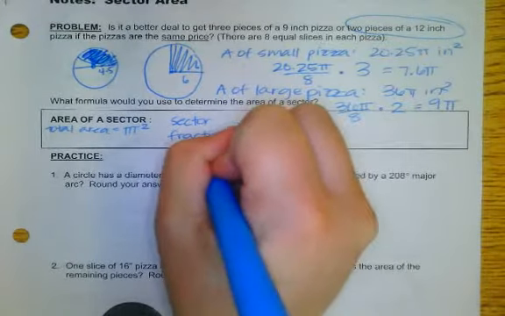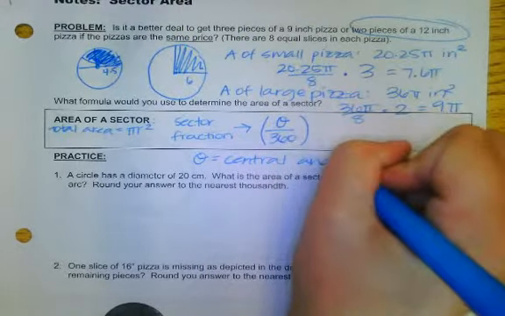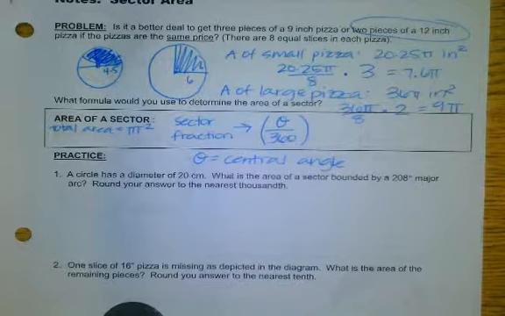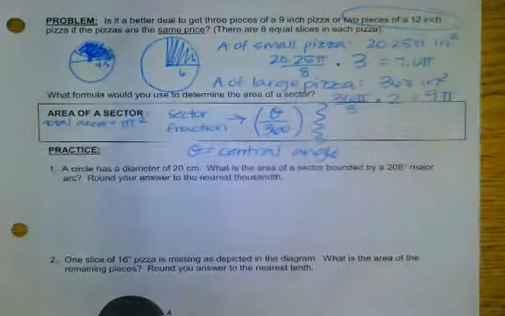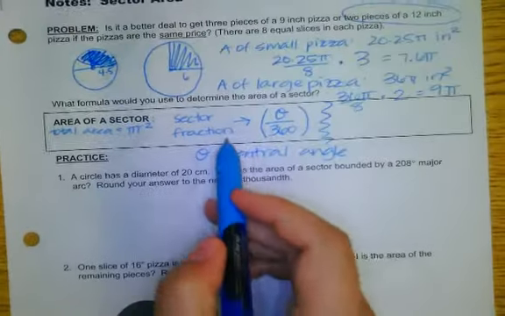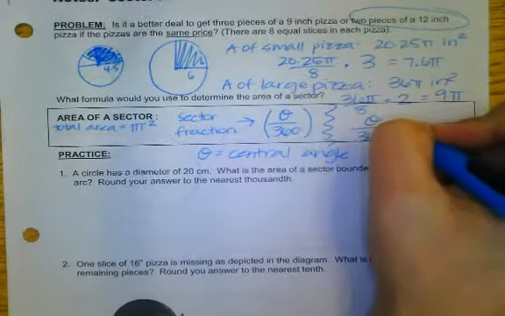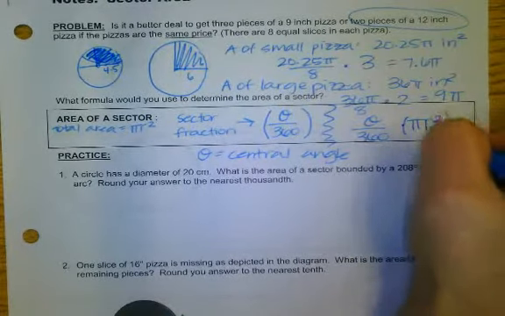Again, theta stands for your central angle. That is all it is, like a variable. It is just a Greek symbol and it stands for an angle most of the time. It's the same thing as if I had x, a, b, c, whatever. It's just a variable that's a Greek symbol. So to find sector area, you combine the two. You take your sector fraction and multiply it by your total area, which is pi r squared.